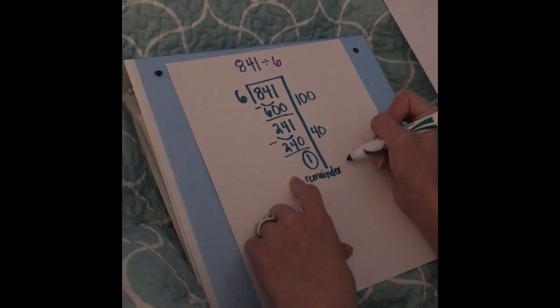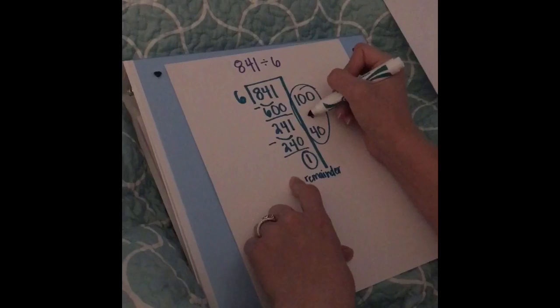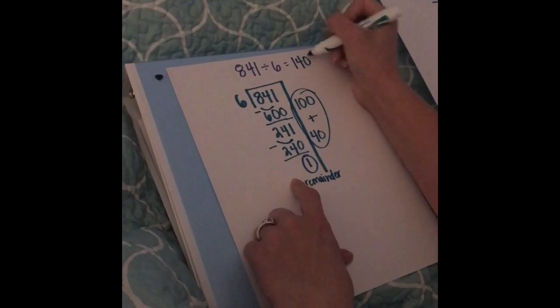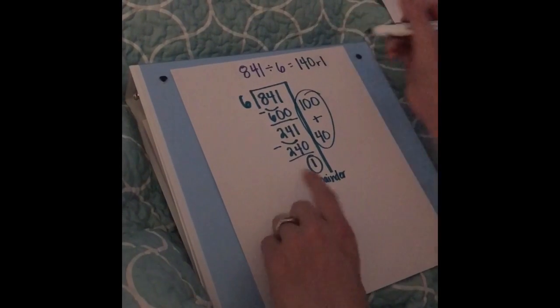So now I just look to my right. 100 plus 40 is 140 with a remainder of 1.